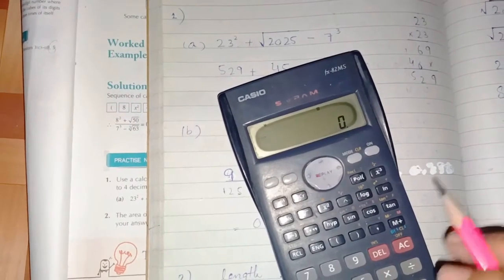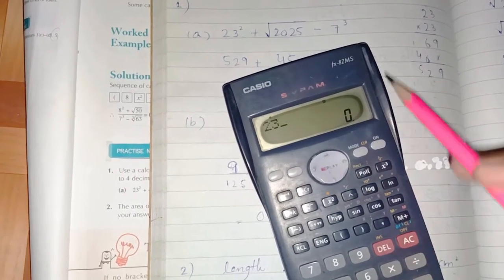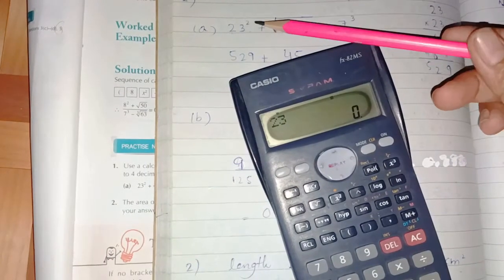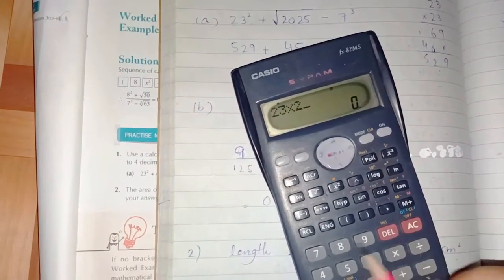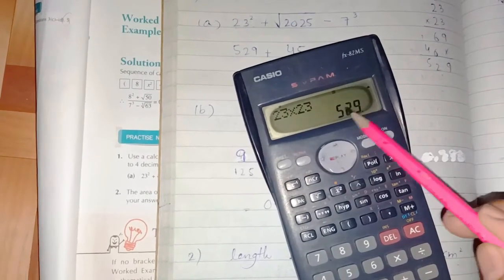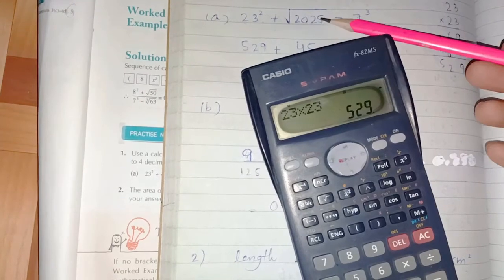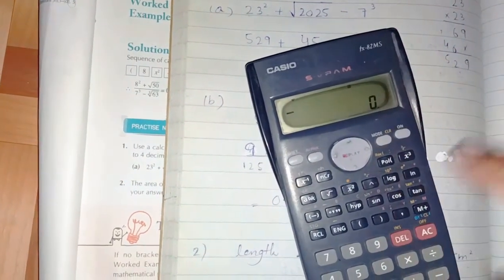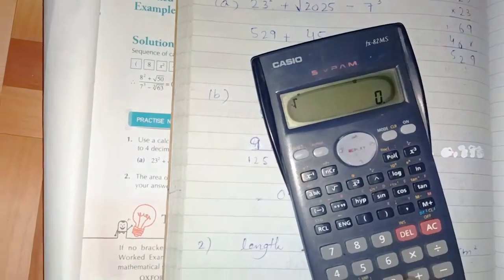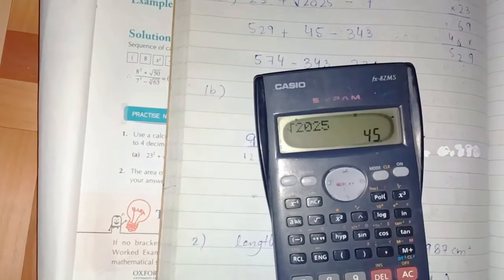First we have to write 23 square. It means we have to multiply 23 2 times. 23 multiplied by 23 is 529. Here you can see. Next we have to find the square root of 2025. So we have to write the square root 2025. So the answer is 45.